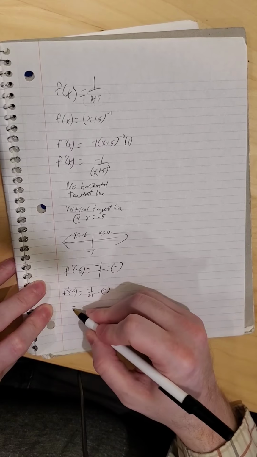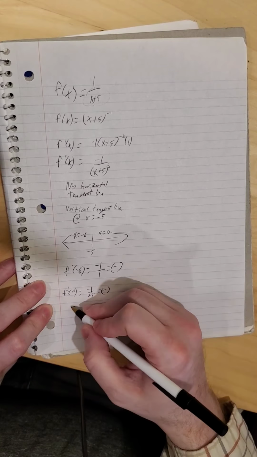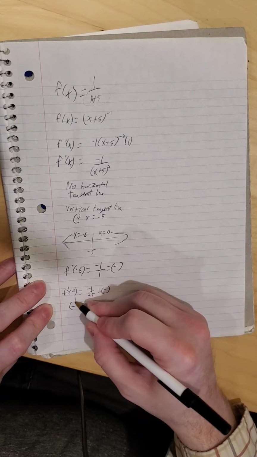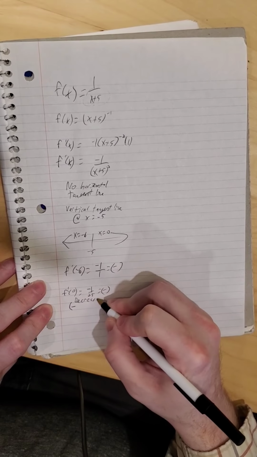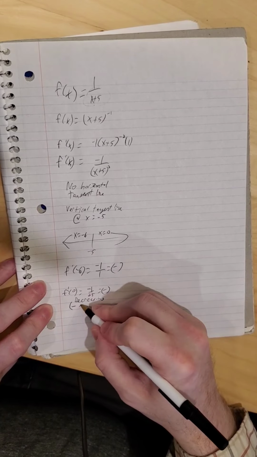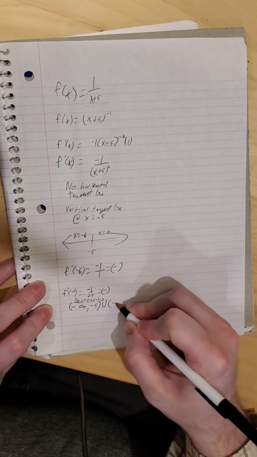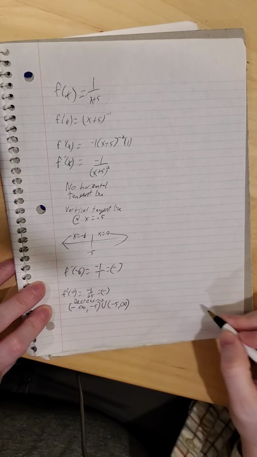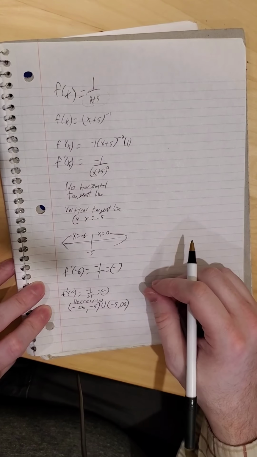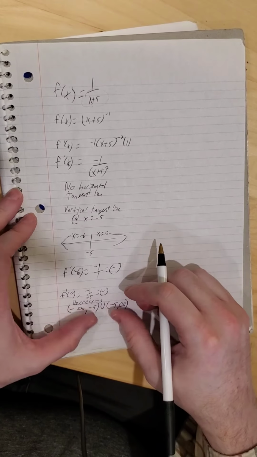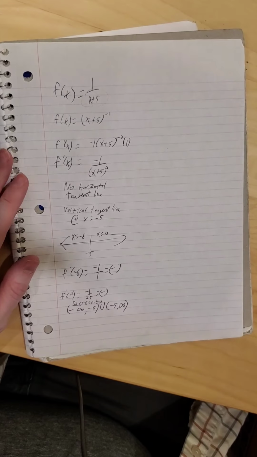So if it's undefined there, it can't be increasing or decreasing there. So this one is decreasing on -infinity, -5, union, -5, infinity. So I can't just say -infinity to infinity because the function doesn't exist at -5.